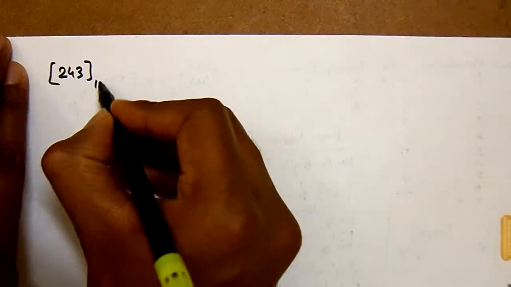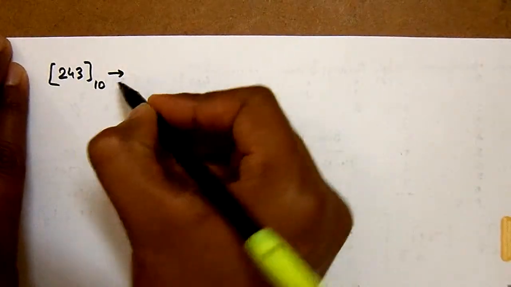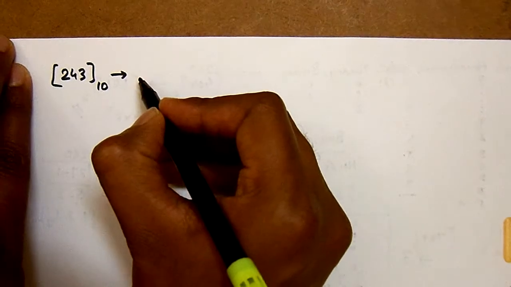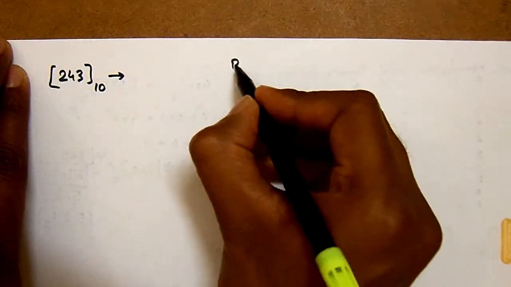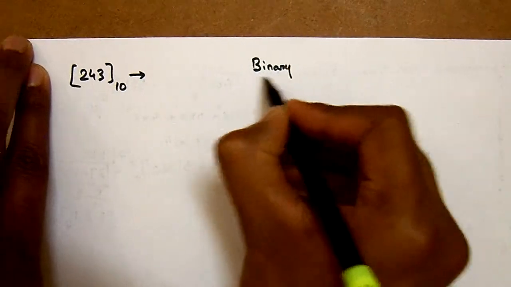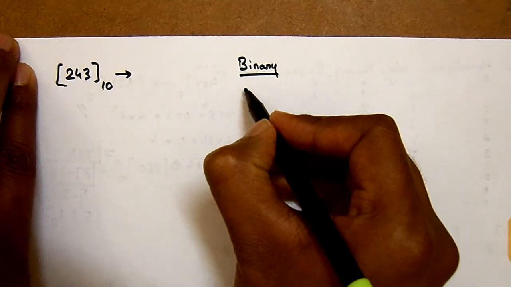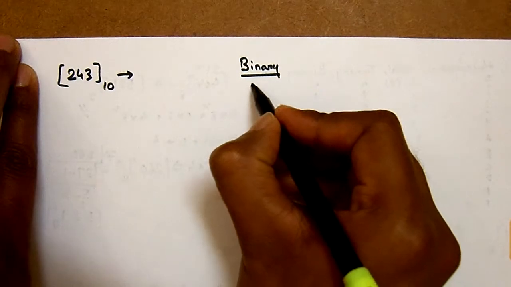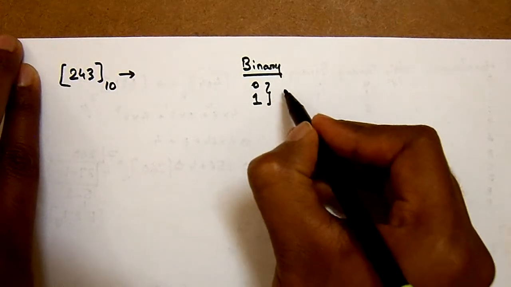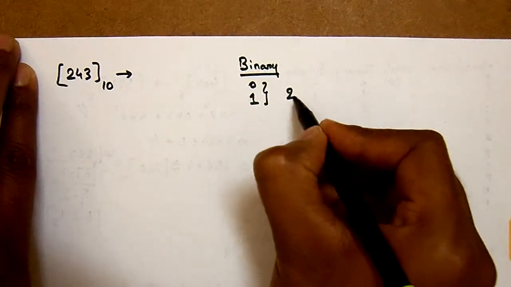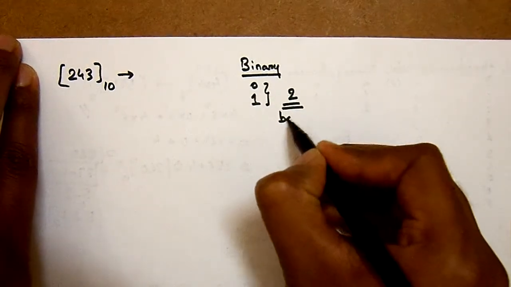Let us take a different example. I wanted to derive this into binary. Then what do I do? Binary number system has how many digits in it? Only 2 digits, 0 and 1. So what is the base? How many digits? 2 digits. Base is 2. This is the base.